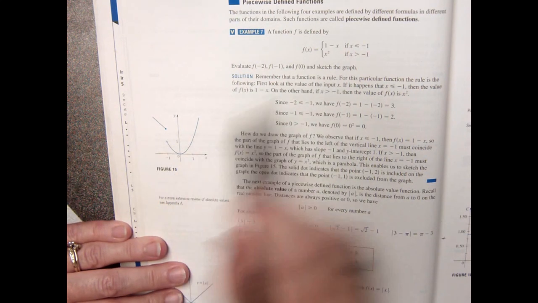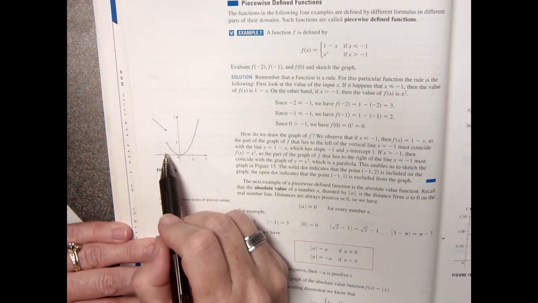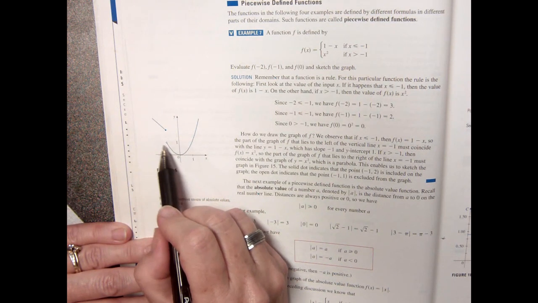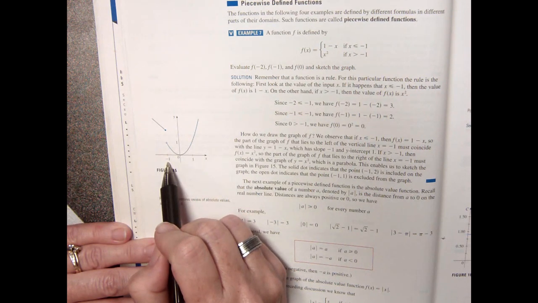Now the parabola begins after that. The parabola begins greater than -1. So that's why we have an open circle. I hope you can see that right here. That's an open circle because it's not included.